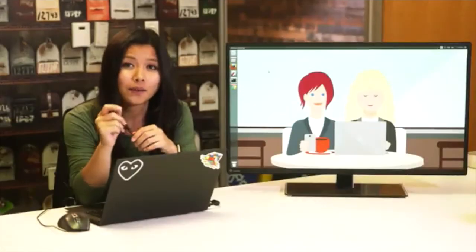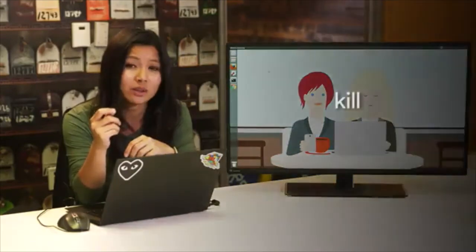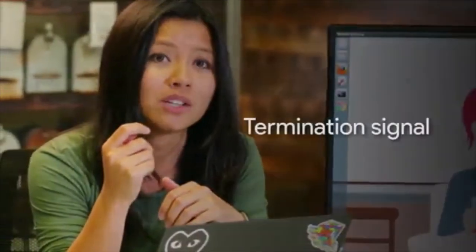Let's talk about how to use signals to manage processes in Linux. First up, terminating processes. We can terminate a process using the kill command. It might sound a bit morbid, but that's just how it is in the dog-eat-dog world of terminating processes. The kill command without any flags sends a termination signal or sig_term. This will kill the process, but it'll give it some time to clean up the resources it was using.